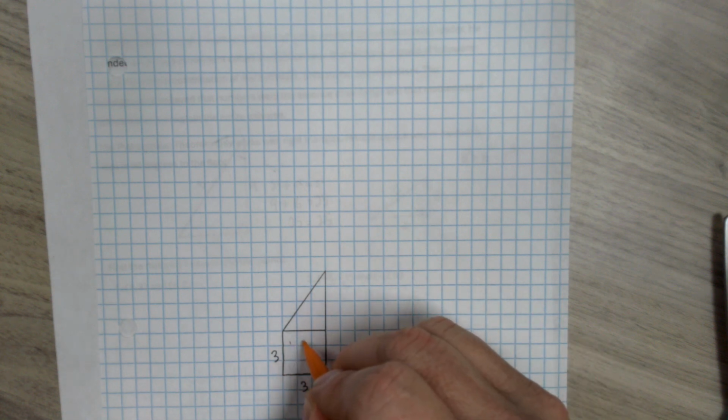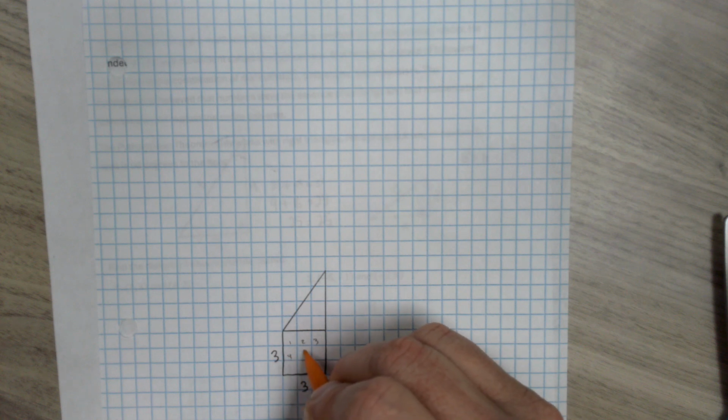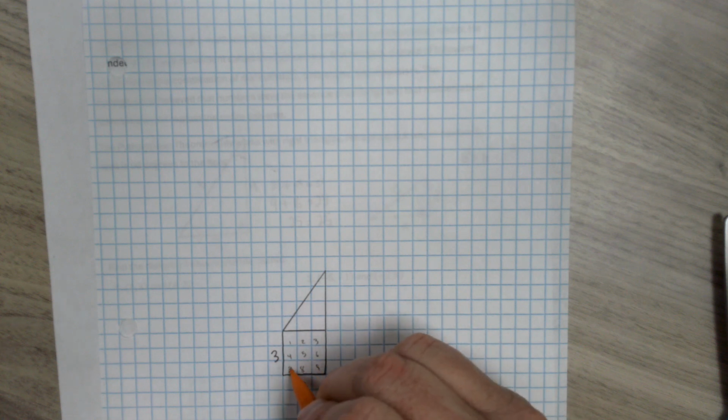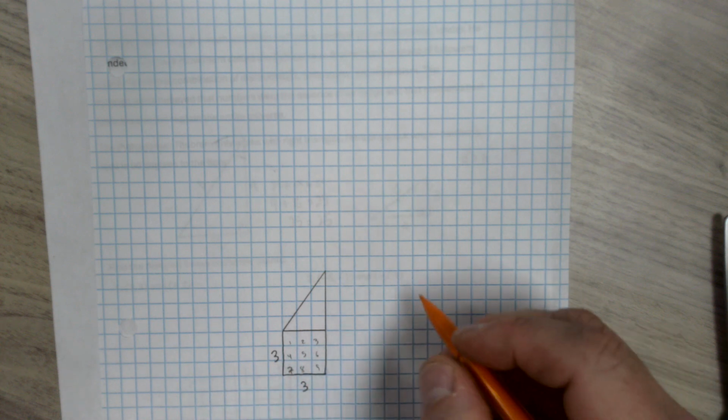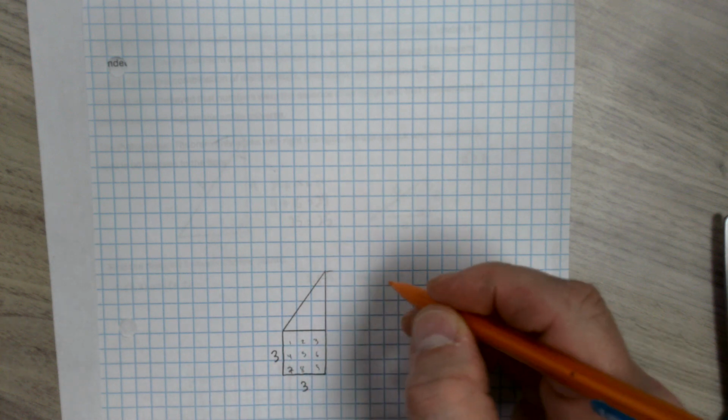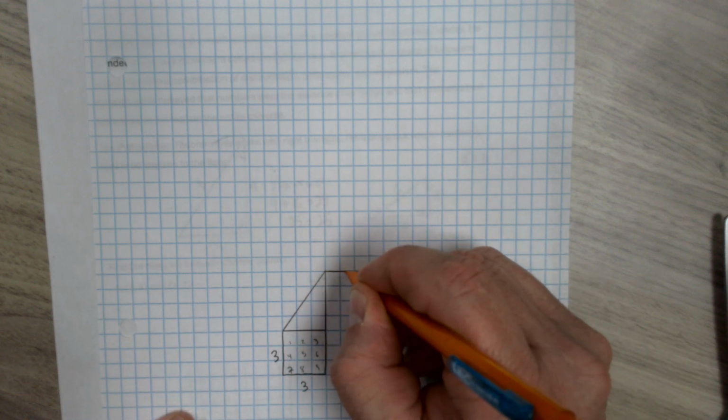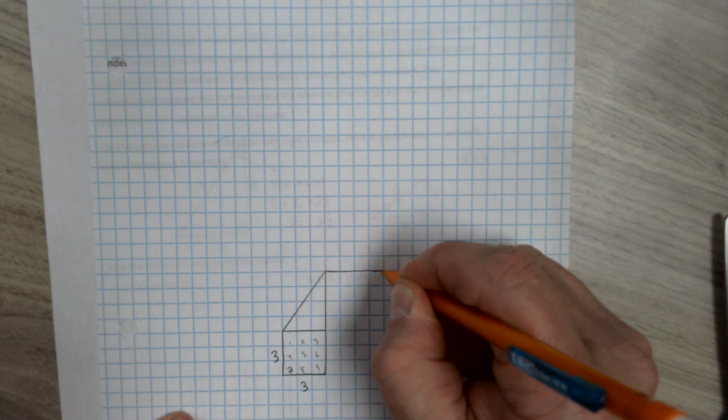How many squares do we have in here? So we have 9 squares, right? Or 3 times 3. If I do the same thing here, I'll come over 4 units.